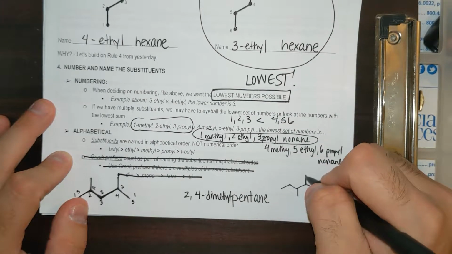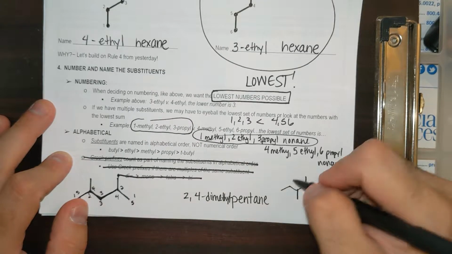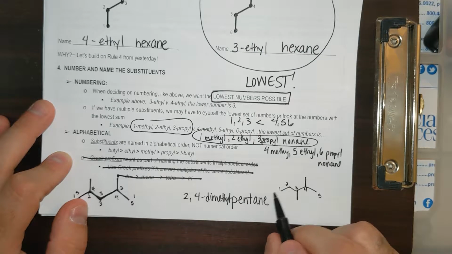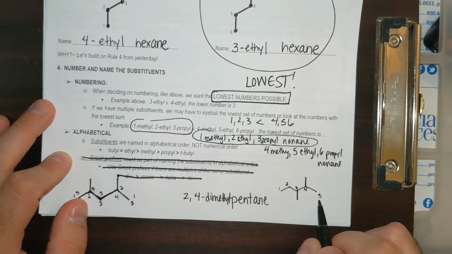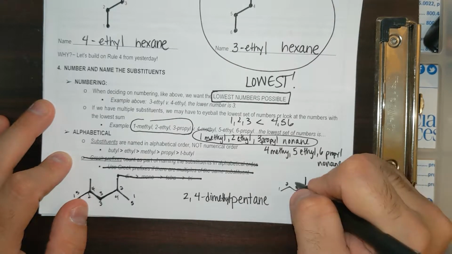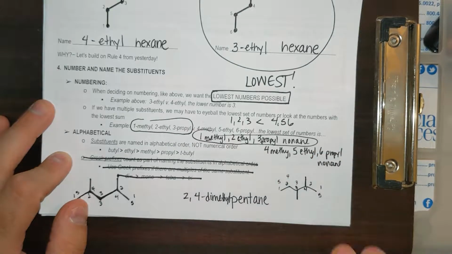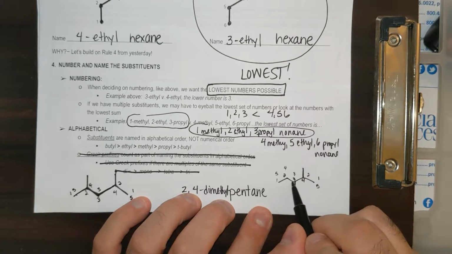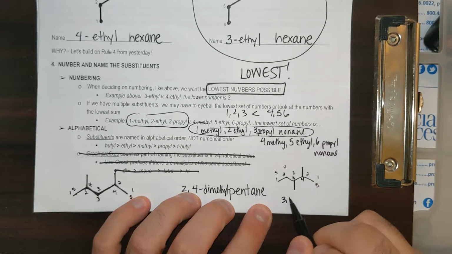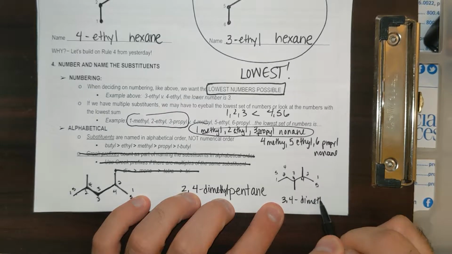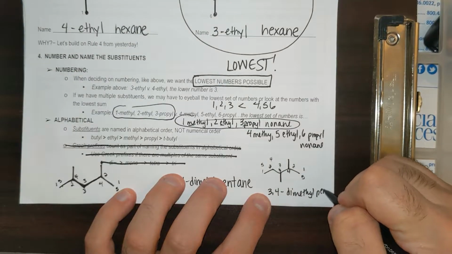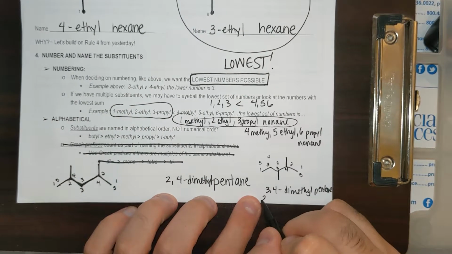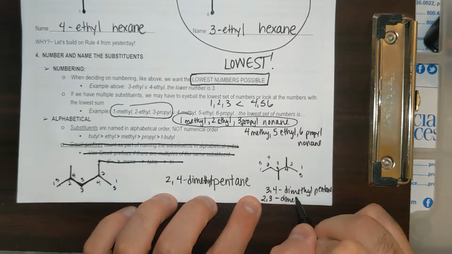But what if I move the methyl groups a little bit over, what if I had it here? And I have 1, 2, 3, 4, 5. I can number it from left to right, or I can number it from right to left. 1, 2, 3, 4, 5. And now I have some options here. I could either name this 3,4-dimethylpentane, or I'd have to name this 2,3-dimethylpentane.